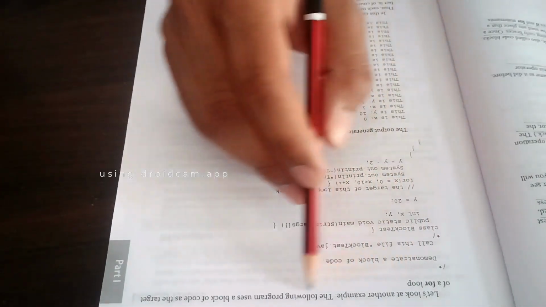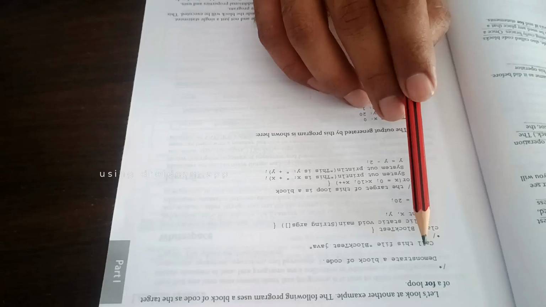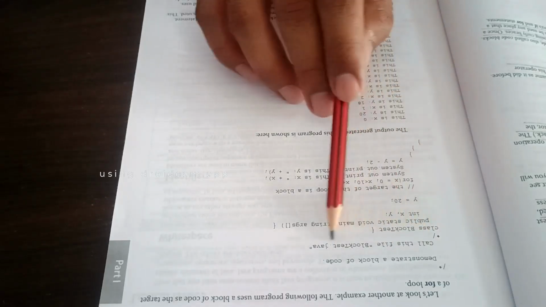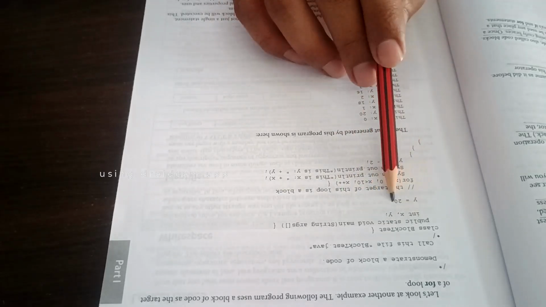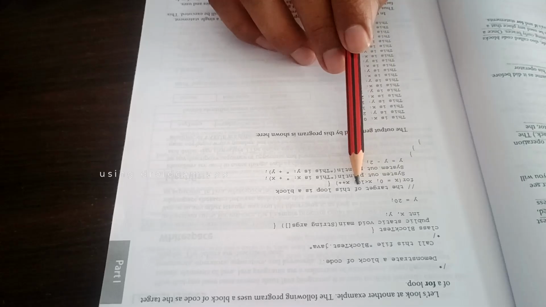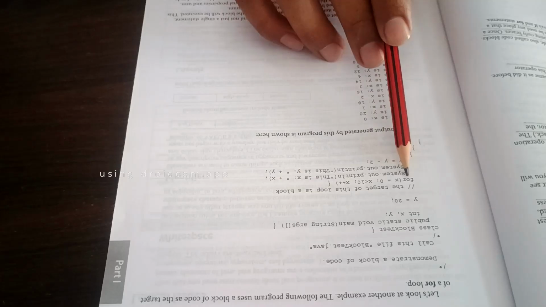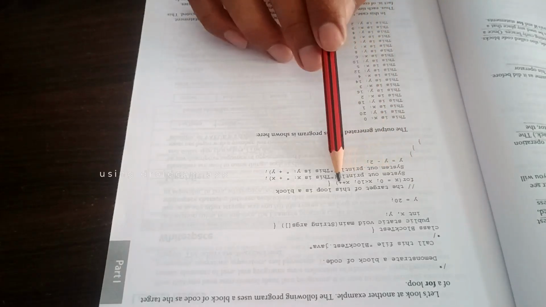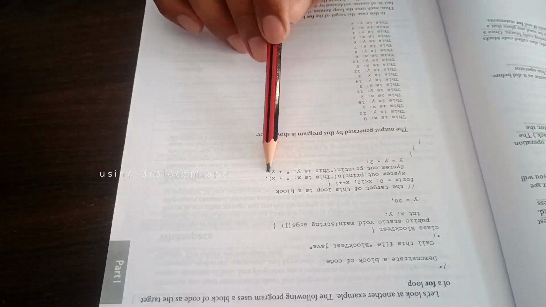Let's look at another example. The following program uses a block of code as a target. Demonstrate a block of code. Call this file BlockTest.java. We have x and y. y is 20. The target of the loop is a block. For x equals 0, x should be less than 10. We print x and then we print y, but we decrement y by 2.